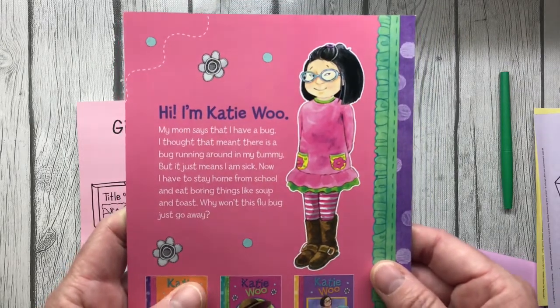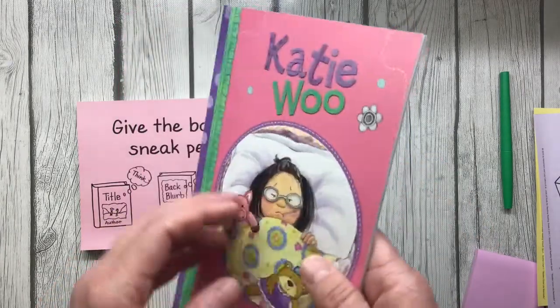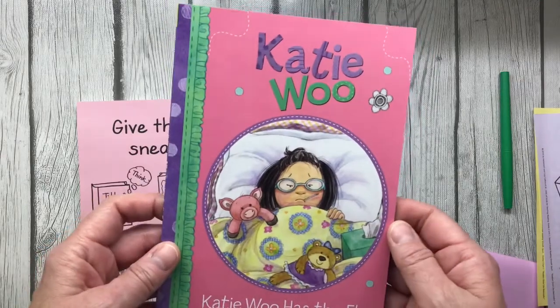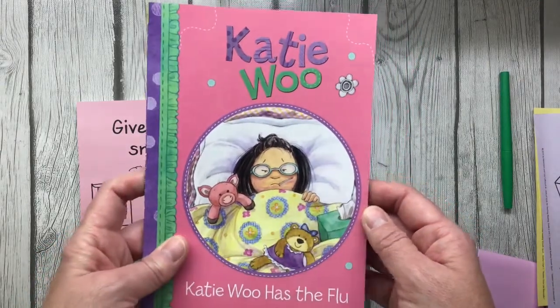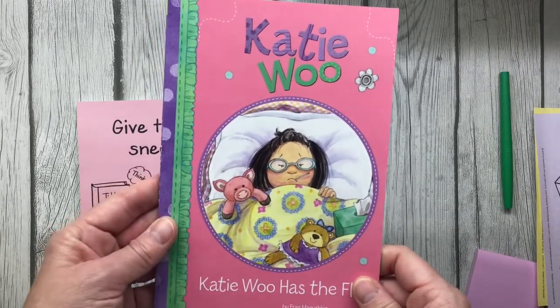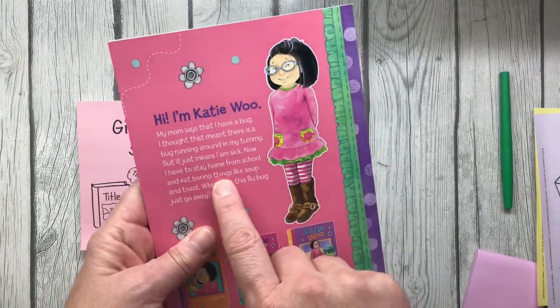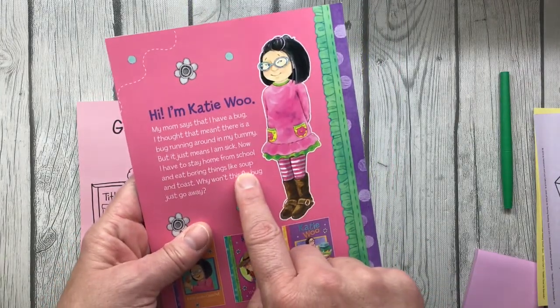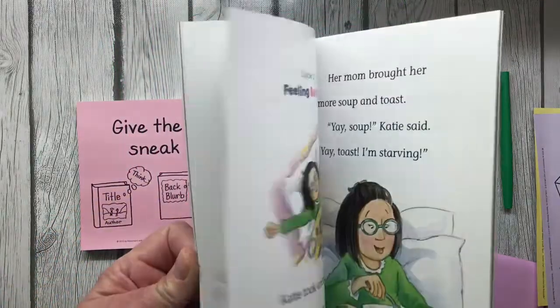So what hints does this give us about how the book wants to be read? I'm starting to wonder if it's not really serious and worried at all. It seems like Katie is confused about being sick because she says she thinks there's a bug in her tummy. It also says that she can't go to school and she has to eat boring things like soup. So maybe it wants to be read with a boring, annoyed voice. What do you think?